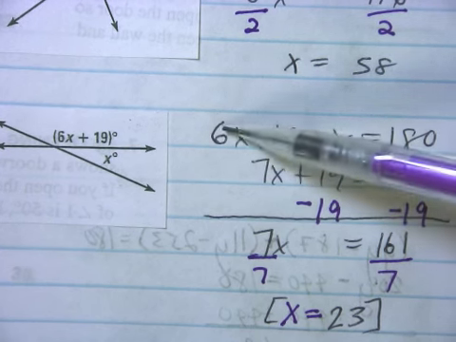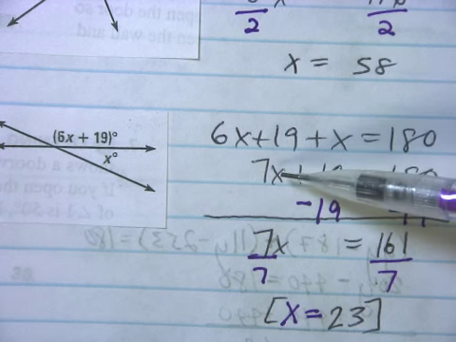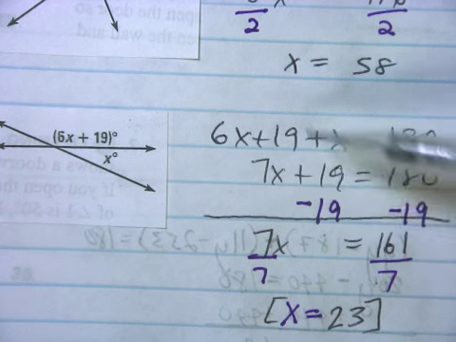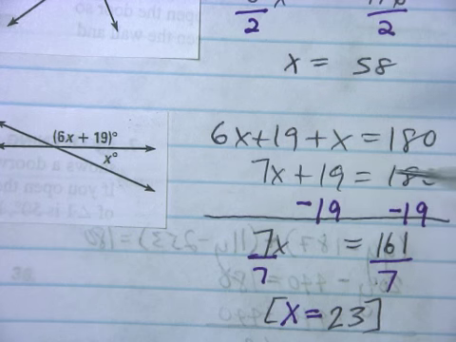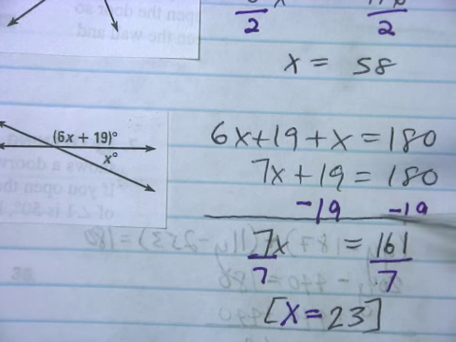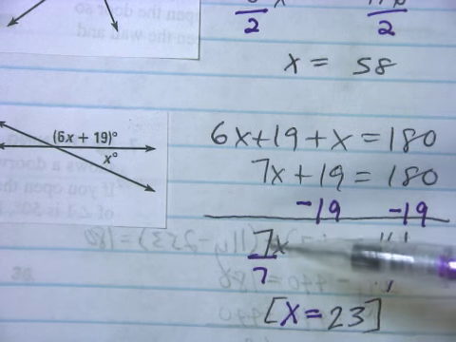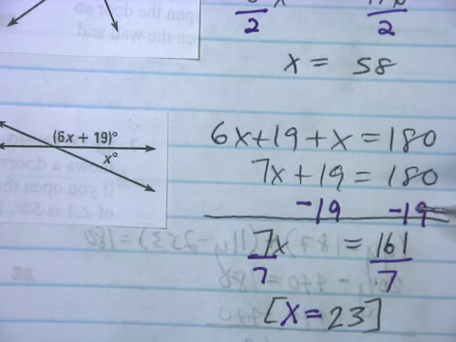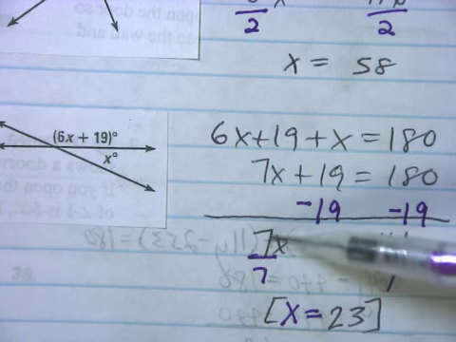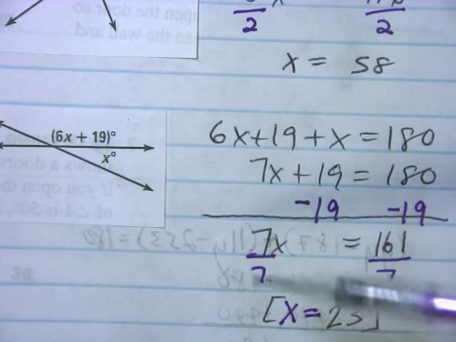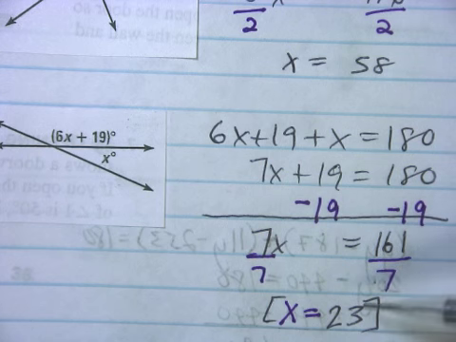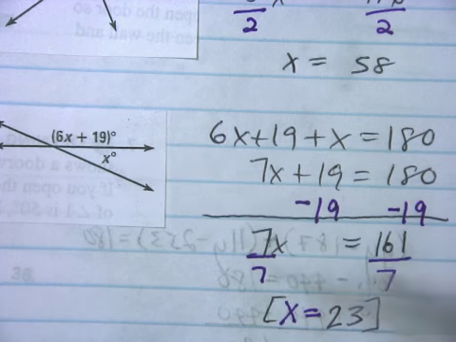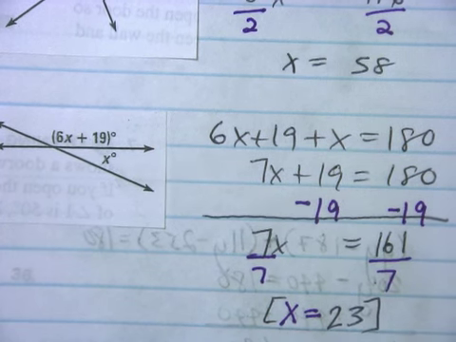Now the first thing I did was I just combined like terms. I took the 6x plus the 1x, that gives me 7x. And the 19 just comes down, so I have 7x plus 19 is equal to 180 after I combine like terms. After that, it's just basic algebra. I'm trying to solve for x, so I'm going to subtract 19 from both sides. The 7x comes down. 180 minus 19 is 161, so 7x is equal to 161. I divide both sides by 7, and x is equal to 23 degrees. So this angle right here is going to be 23 degrees.